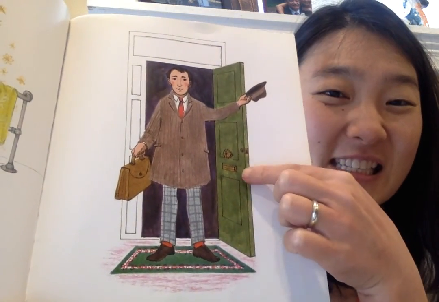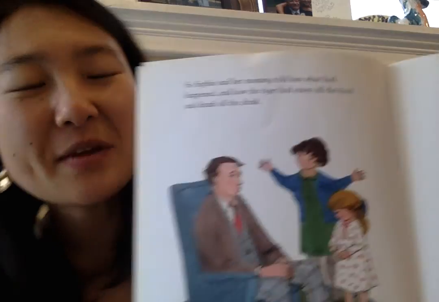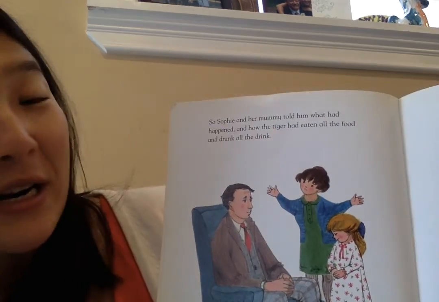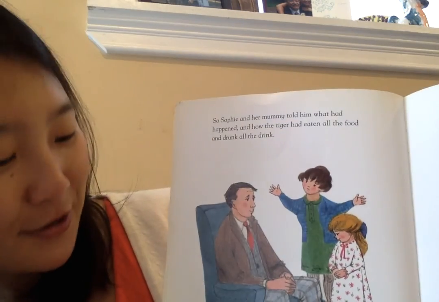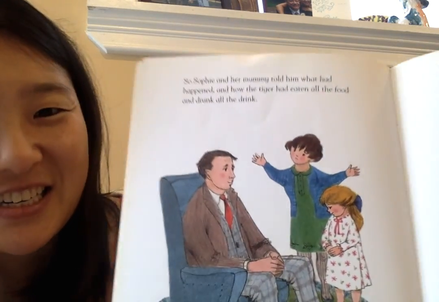Oh, interesting. This is another character. So, Sophie and her mommy told him what had happened and how the tiger had eaten all the food and drunk all the drink. Oh my goodness.